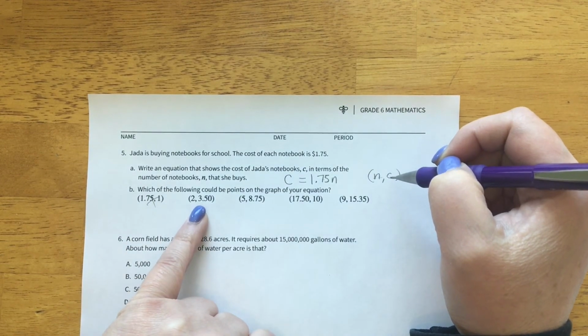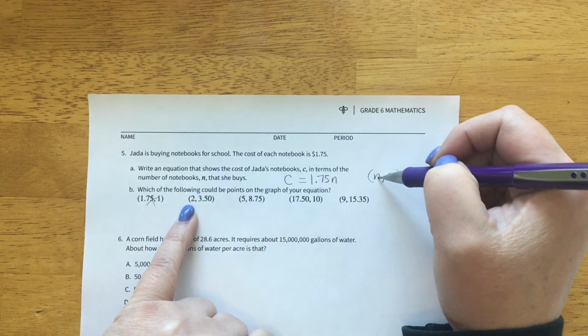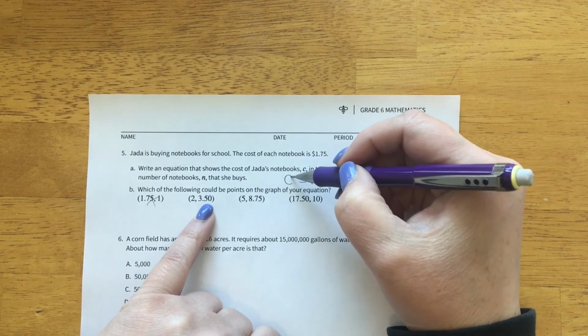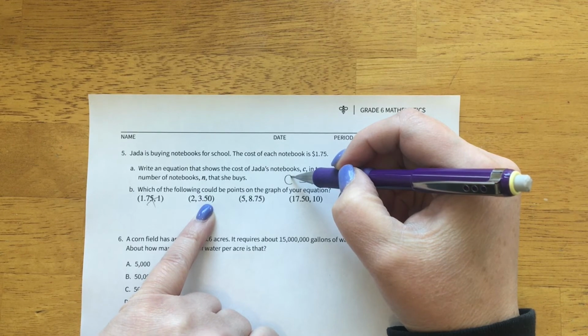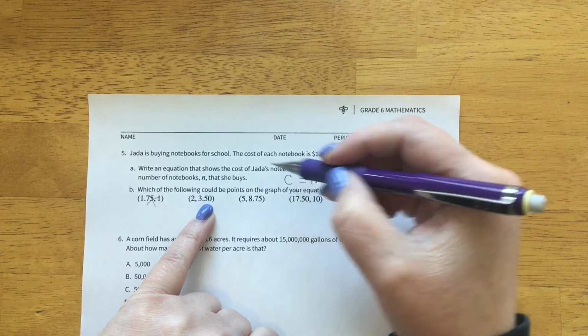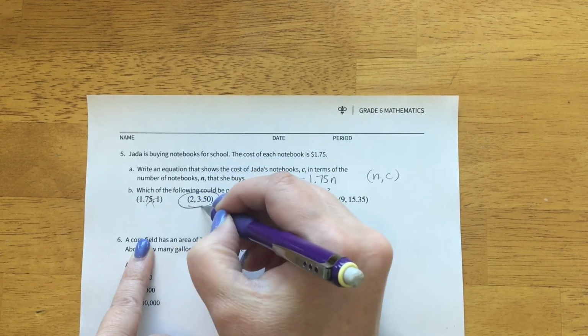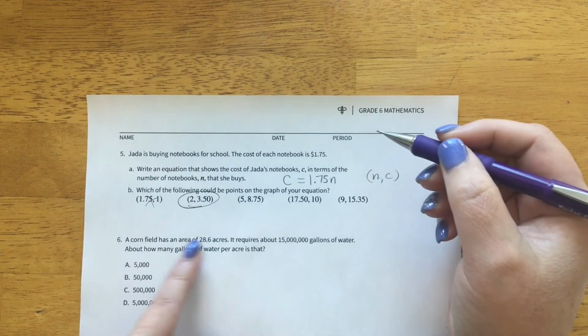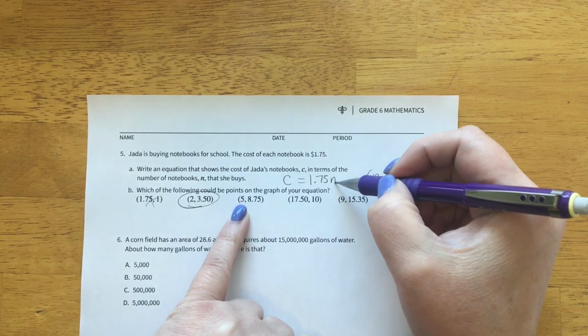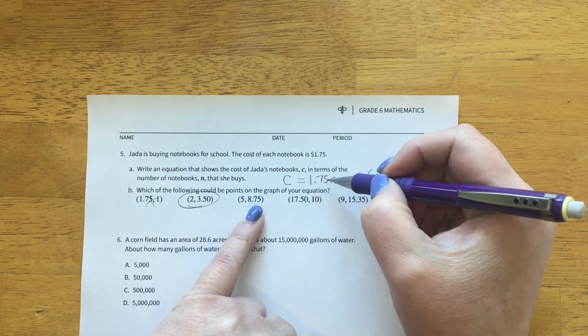Let's try this one. This time N is 2. If I buy 2, would they cost $3.50? 1.75 times 2? Yeah, that's $3.50. So yes, that one's a yes. All right, let's check this one. If I buy 5, would it cost $8.75?